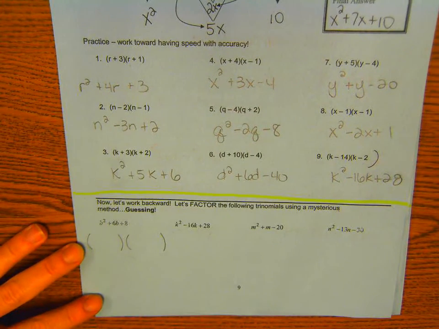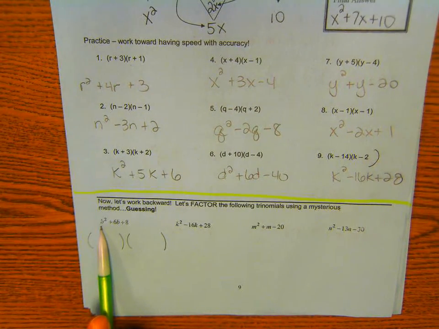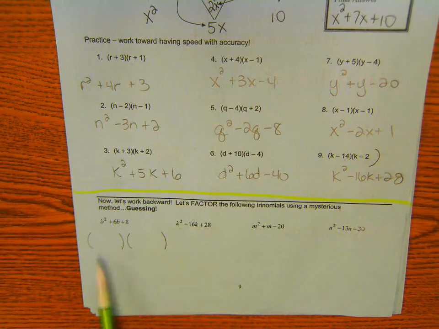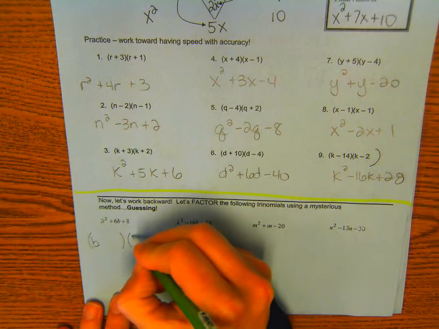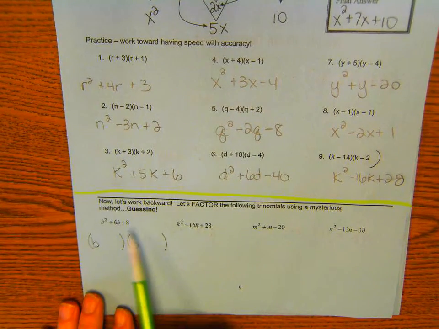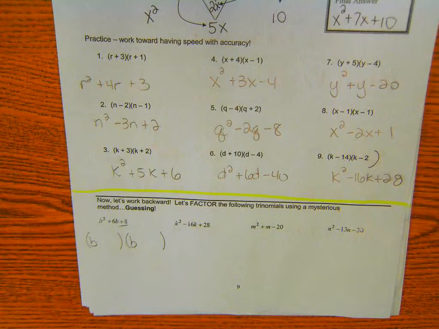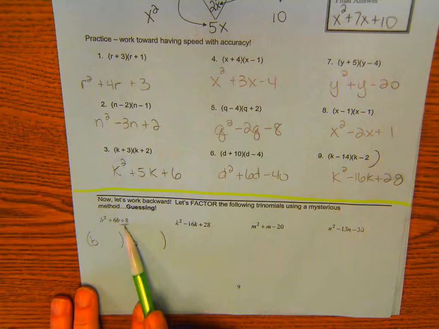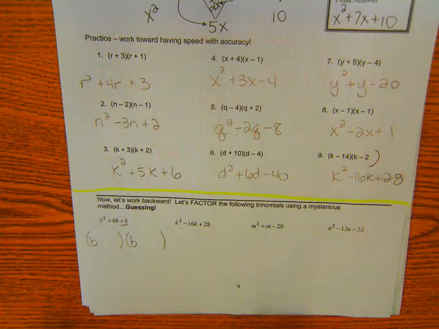All right, so here's the idea. We know the first things have to multiply to be b squared. So what are the first things going to be? B and b. Now, we know the last things have to multiply to be 8. But this is where it can get tricky, because there are different things that multiply to be 8. For instance, 1 times 8 is 8, correct? 2 times 4 is also 8. Also, -1 times -8 is 8. So we have to be careful that we don't just pick anything.